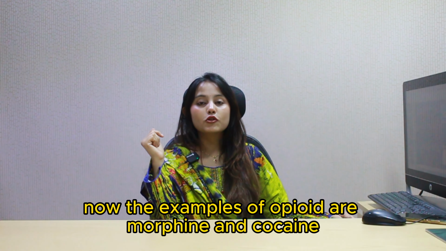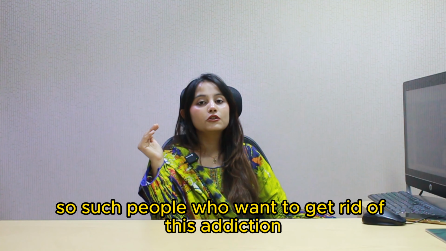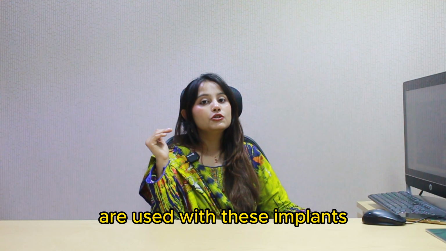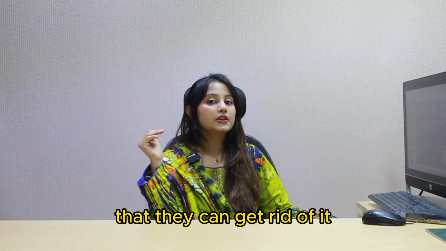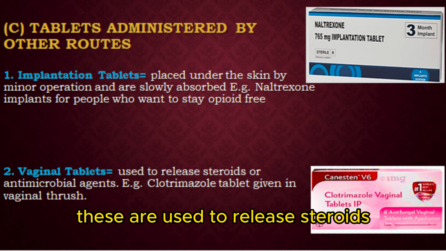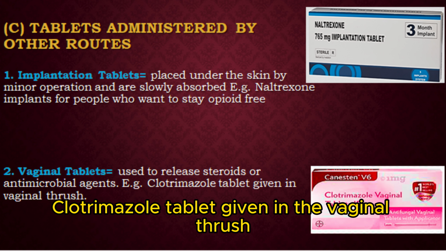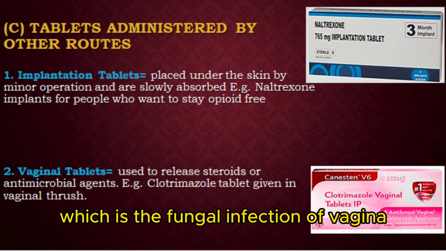Now, examples of opioids are morphine and cocaine. So such people who want to get rid of this addiction are given these implants so that they can get rid of it. Then we have vaginal tablets. These are used to release steroids or antimicrobial agents. For example, clotrimazole tablet given in vaginal thrush, which is the fungal infection of the vagina.